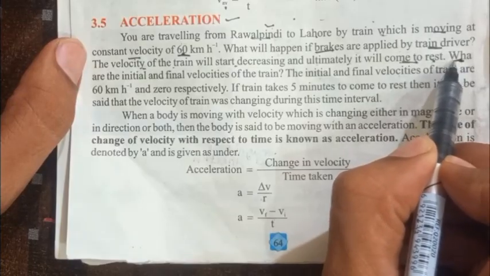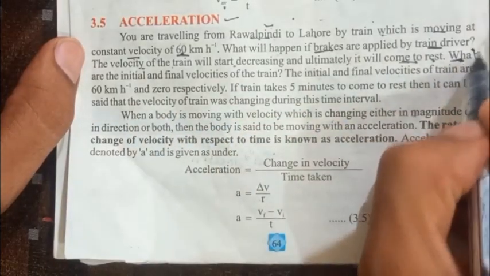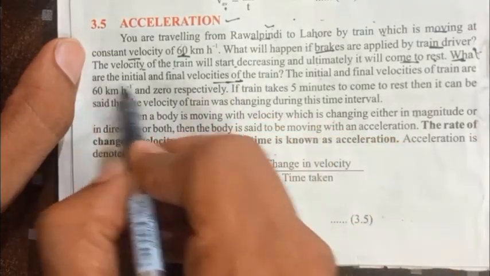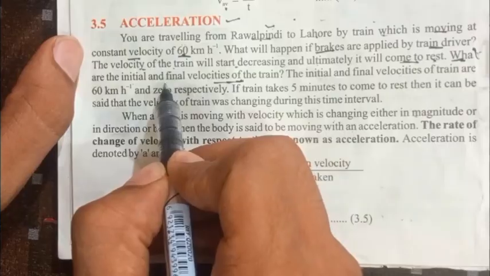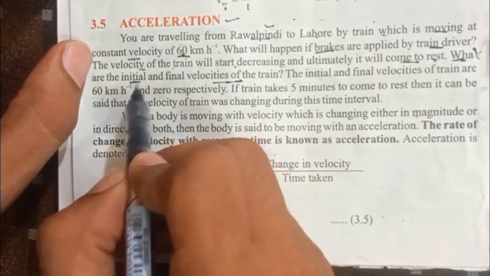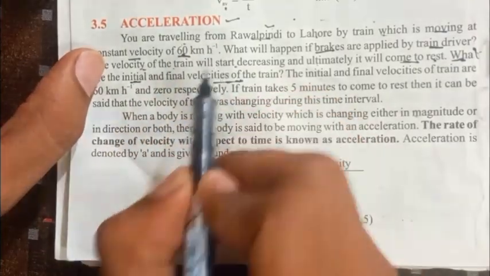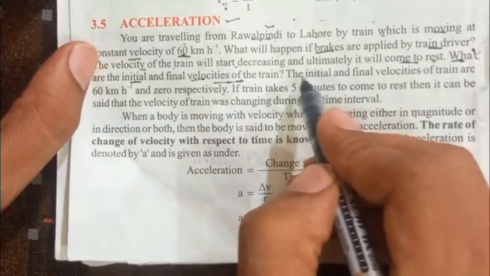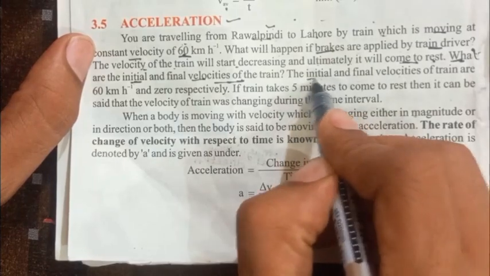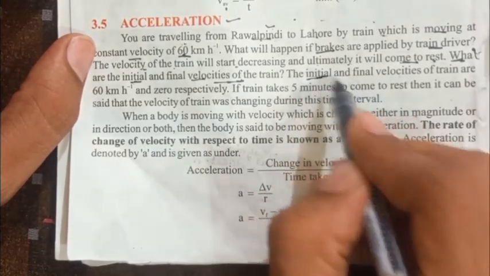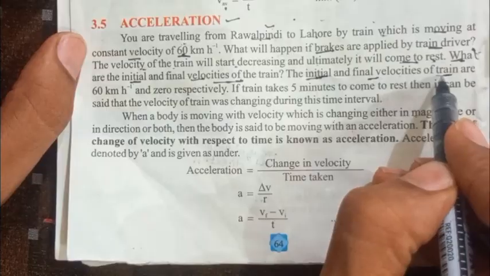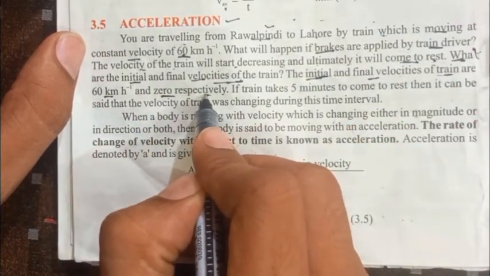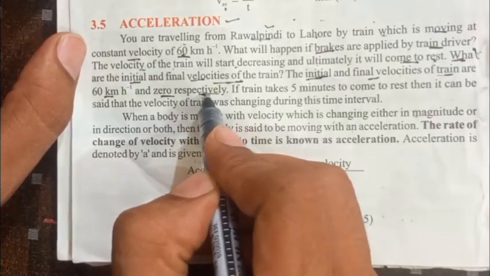Okay, what are the initial and final velocity of the train? What was the initial velocity of the train? 60 kilometers per hour. So what can be the final? The final is 0 kilometers per hour, meaning it will come to rest. The initial and final velocities of the train are 60 kilometers per hour and 0 kilometers per hour respectively.